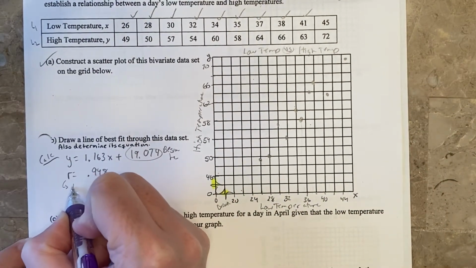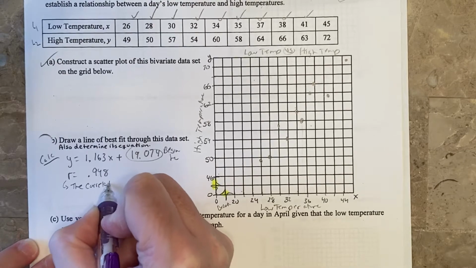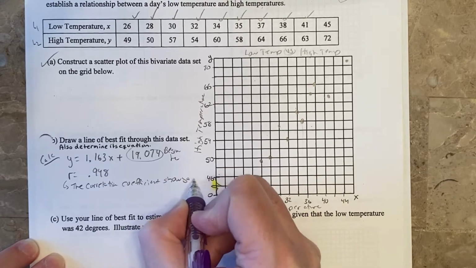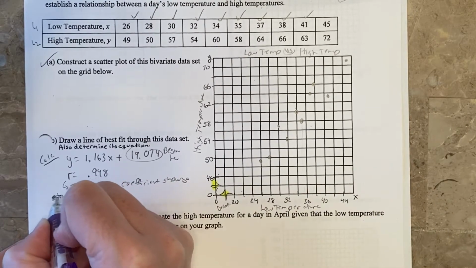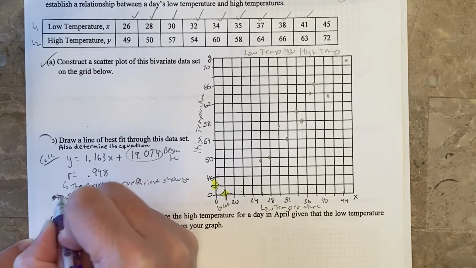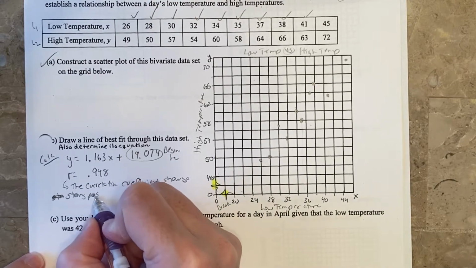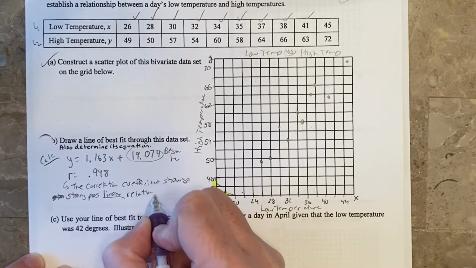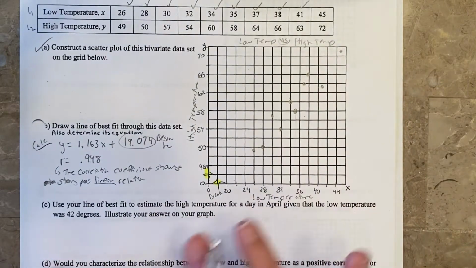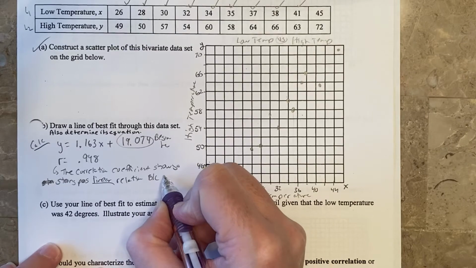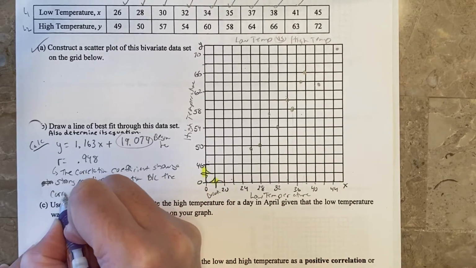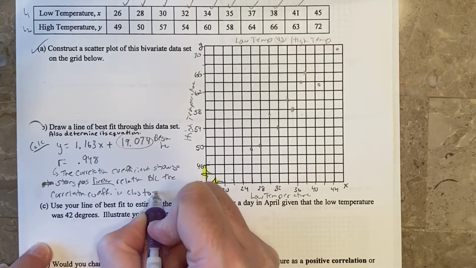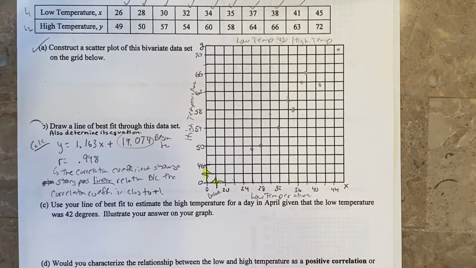So I want you to practice that sentence. The correlation coefficient shows a strong positive linear correlation. It's not always strong positive and negative, but most of the time it happens to be. And make sure you have the word linear, because line of best fit and what we're teaching you today, linear regression, has all to do with linear. Tomorrow's lesson will be something different. And then the reason why, because the correlation coefficient is close to +1. So definitely make sure you memorize the sentence. You guys are really good at memorizing.